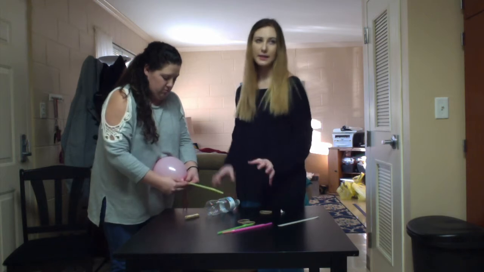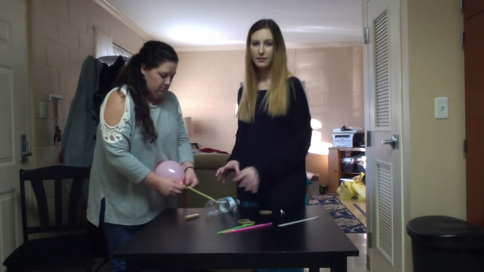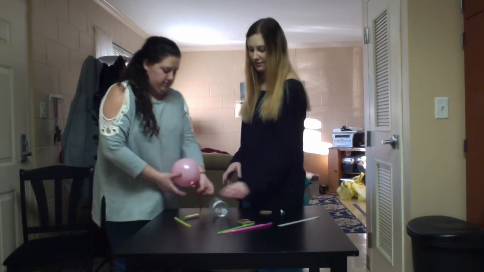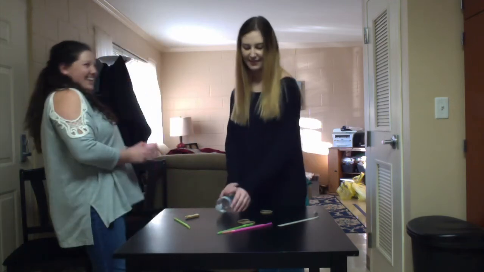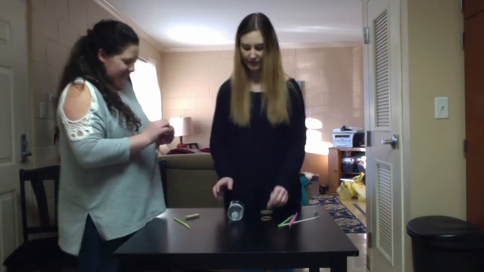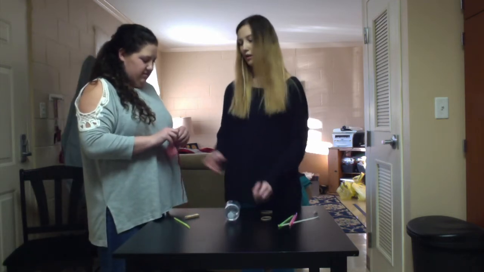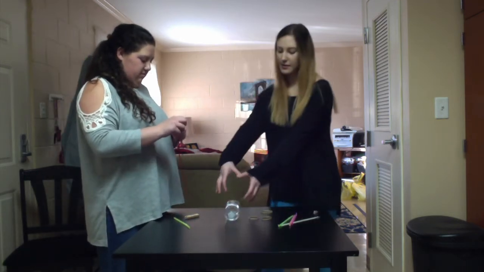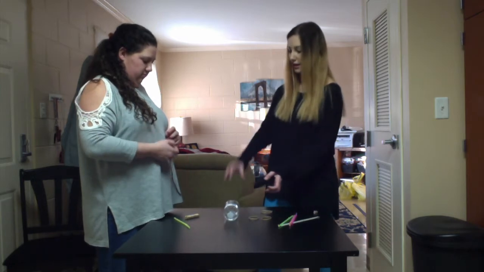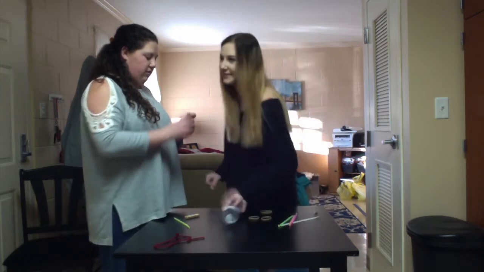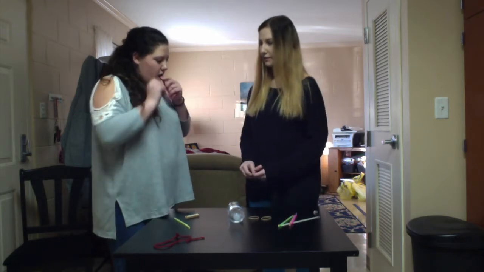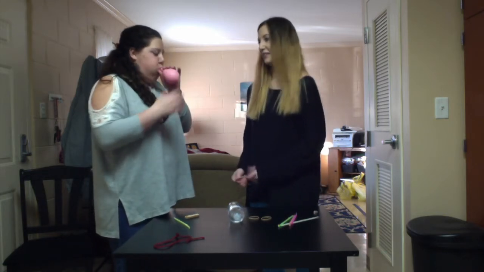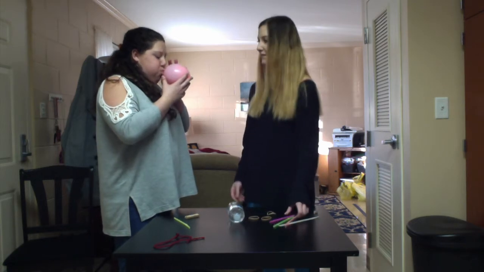Wait, does it have to be attached? The balloon doesn't have to be attached, but it has to be a moving vehicle. So you can't just roll the water bottle. You have to make a vehicle out of it. I got an idea. We need to put the balloon on the back, and when it lets go, you know. Okay. So how are we putting it on the back? I don't know yet. I don't know. Okay.